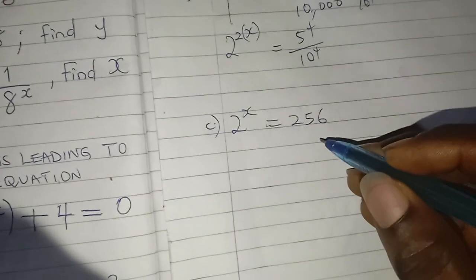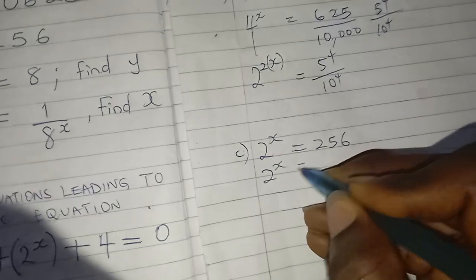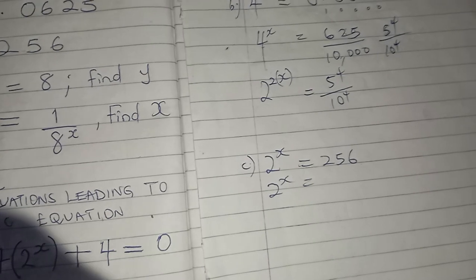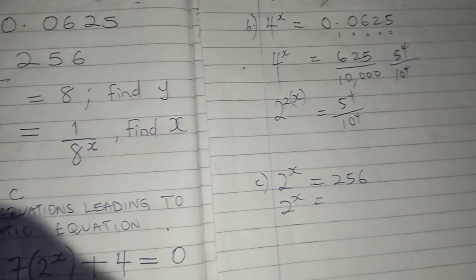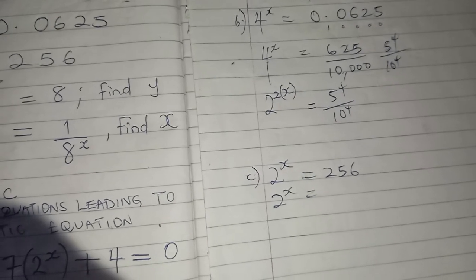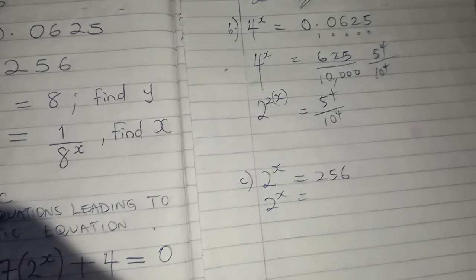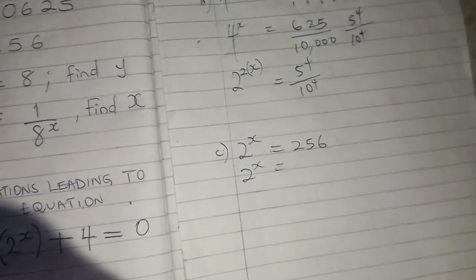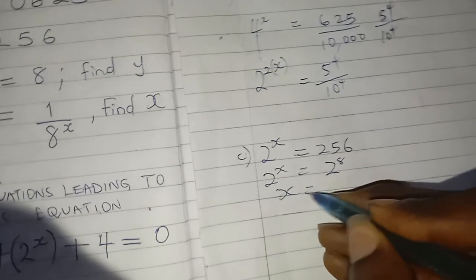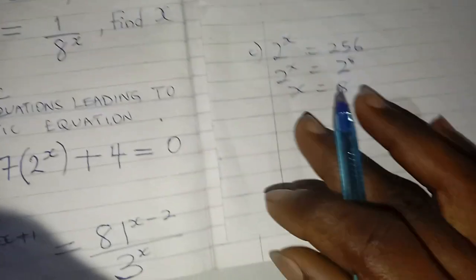2 raised to power x equals to 256. 2 raised to power 8 should give me 256. Let's be sure. 2 times 2 times 2 times 2 times 2 times 2 times 2 times 2 should give me 256. So 2 raised to power 8 is equal to 256. So since the bases are the same, x is equal to 8. Very simple. And let's move to number D. So let's move to D.